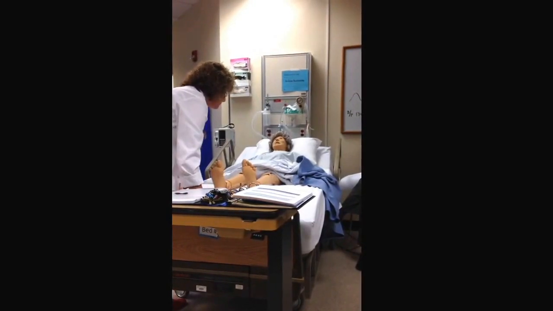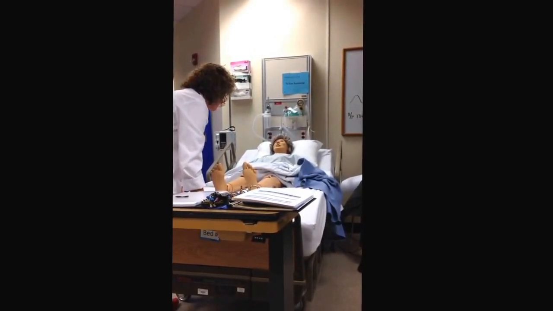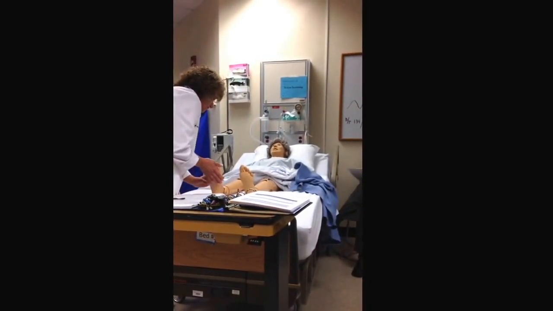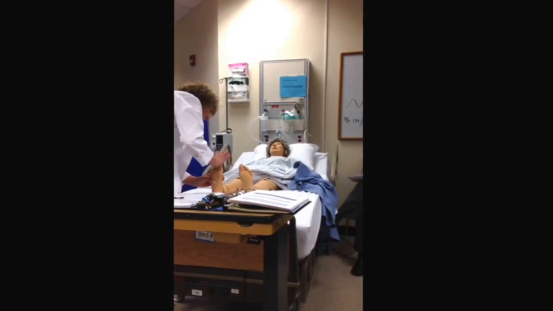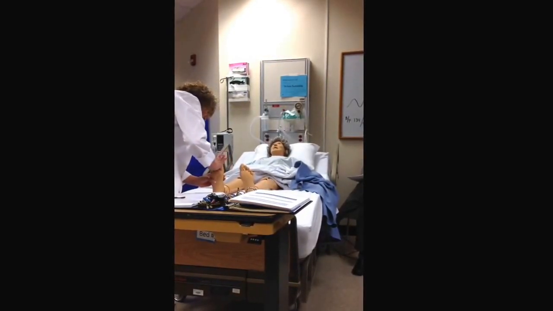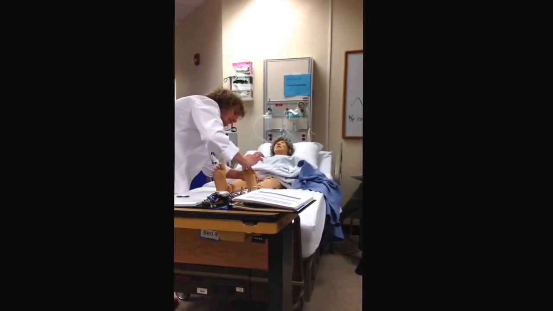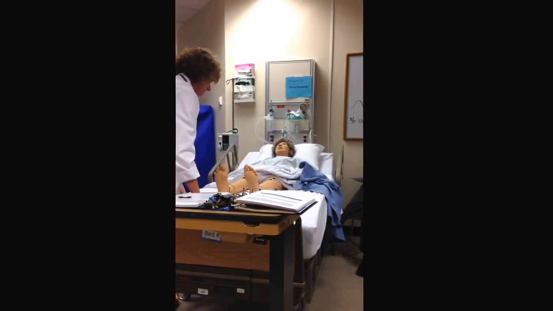Posterior tibial pulses are 2+, equal and strong bilaterally. Now I'm going to check some more circulation with your capillary refill on all 10 toes. Less than 2 seconds on all 10 toes.